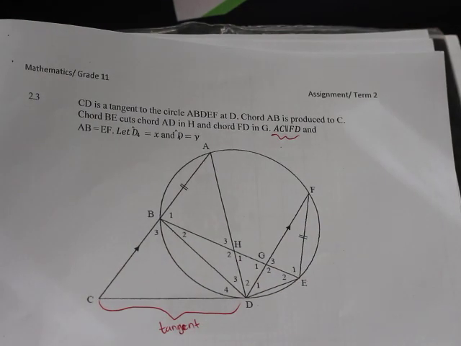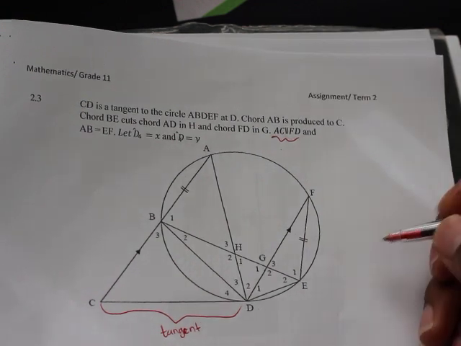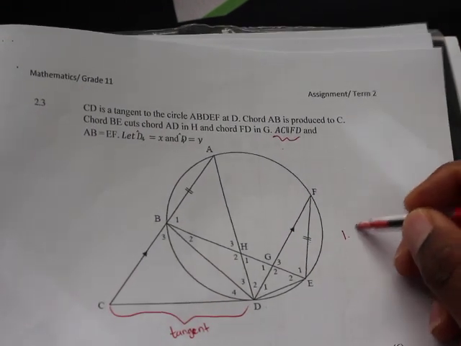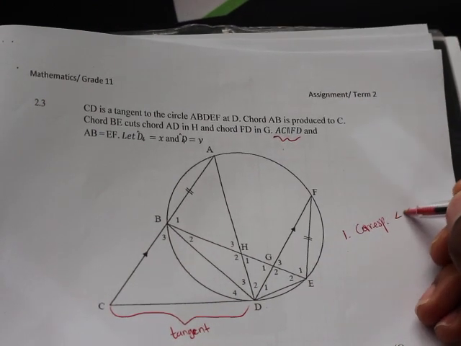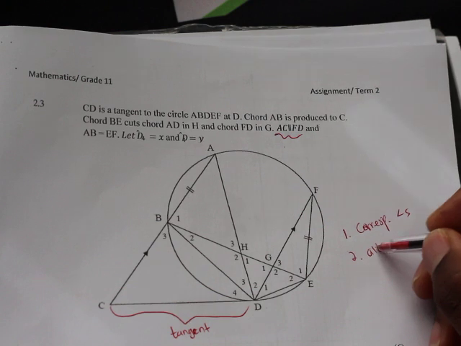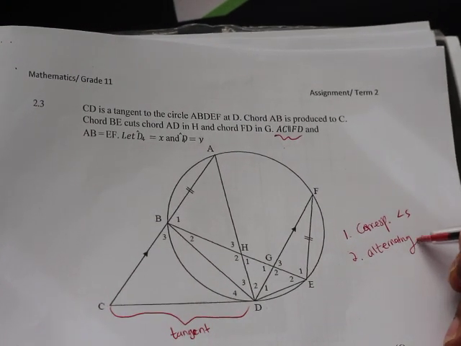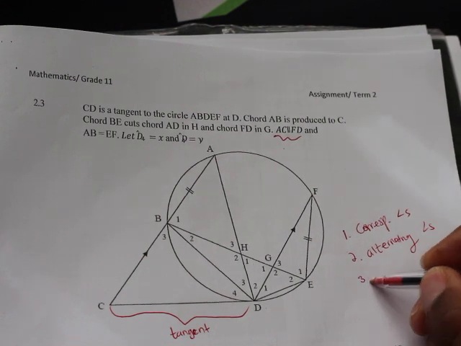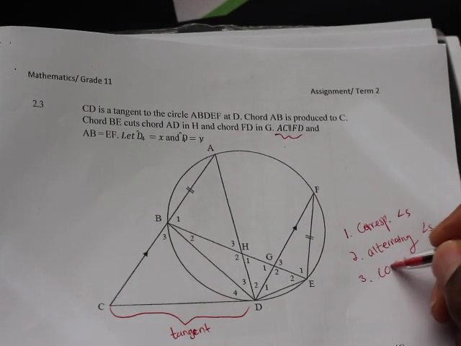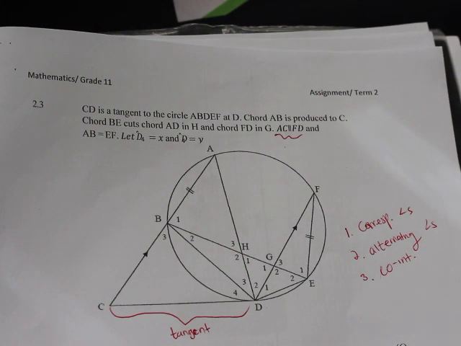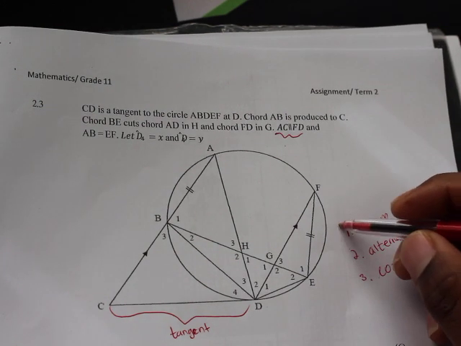So meaning that we must expect to have what? Number one, corresponding angles. Number two, we must expect alternating angles. Number three, we must also expect co-interior angles. Okay, so these are the three concepts that I can think of right now as far as parallel lines are concerned. If there's anything else that I left out, please drop it in the comment section.